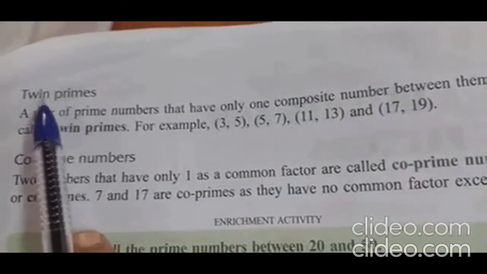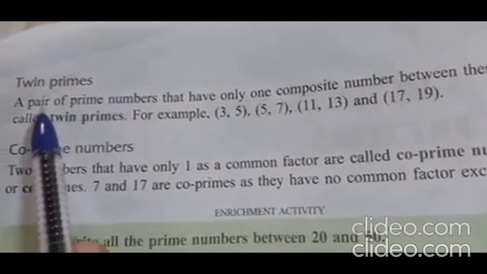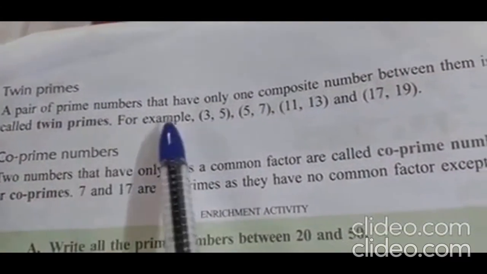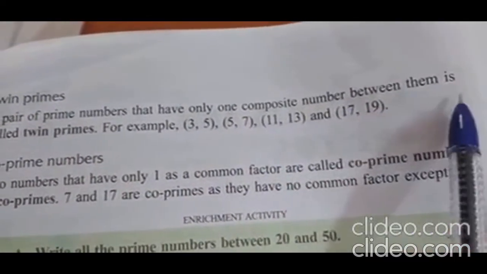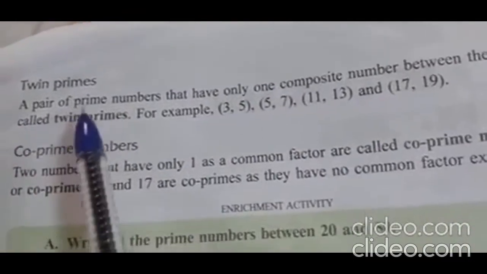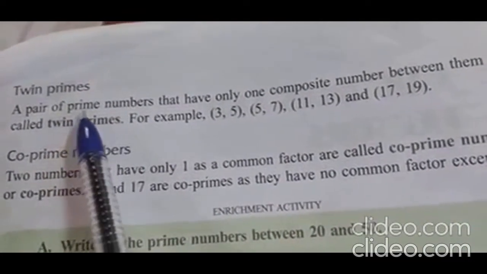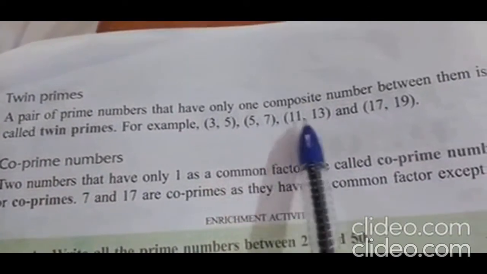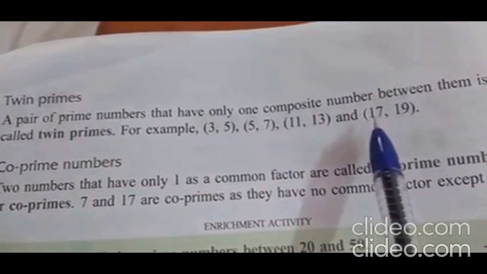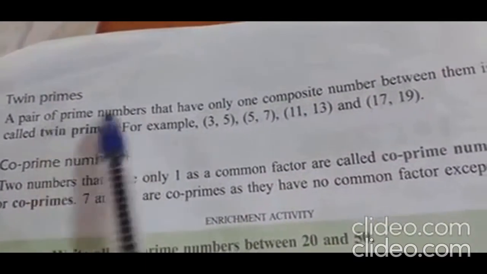Twin primes. What is the meaning of twin primes? A pair of prime numbers that have only one composite number between them is called twin primes. For example, 3 and 5, 5 and 7, 11 and 13, 17 and 19.